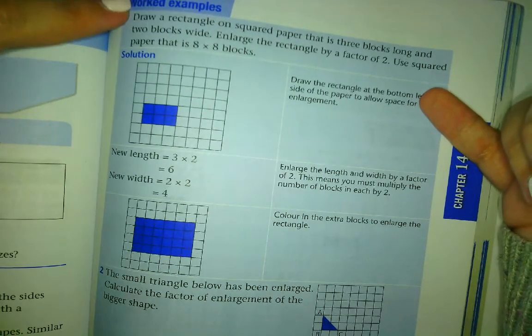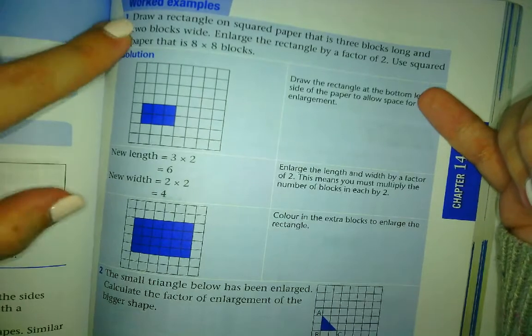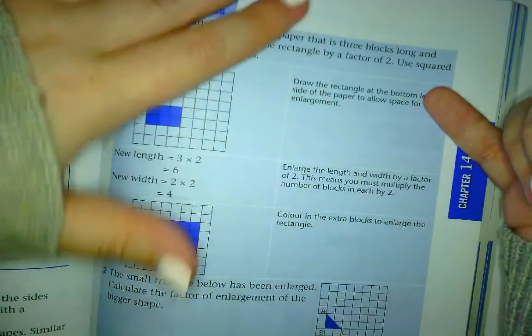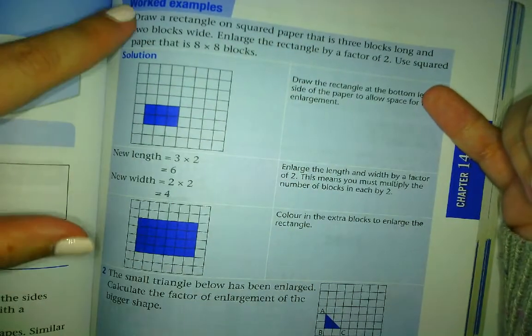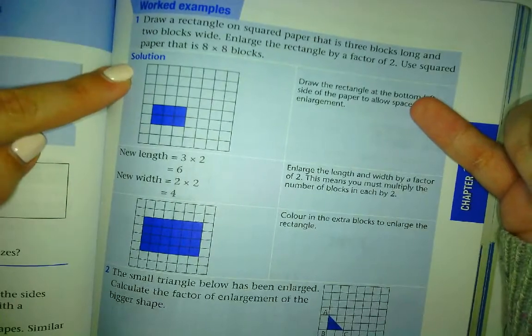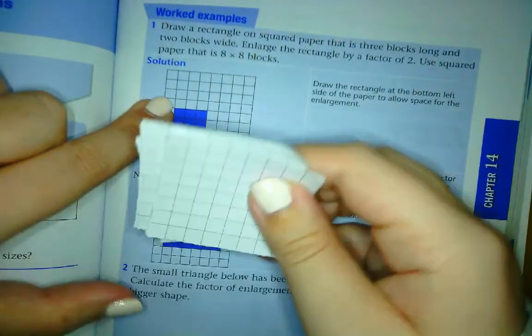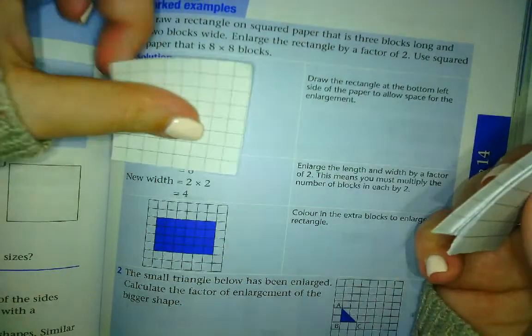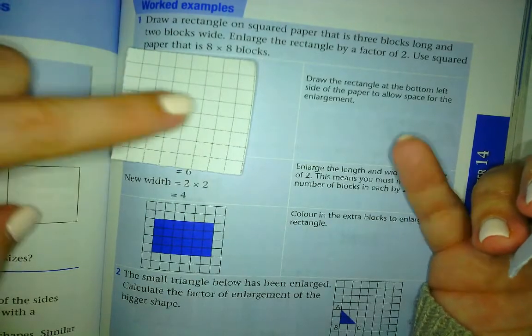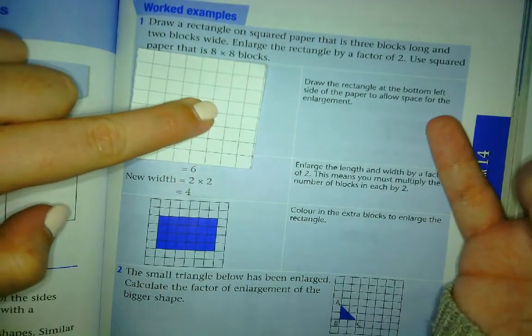Okay, so just let me explain first. So you're going to write worked examples, enlargement. So you're only doing enlargement in these worked examples. Make sense? Okay, so you're going to say worked examples, enlargement. You're going to write down the question, and then you're going to draw the answer. So you're going to have your square, and you're going to draw the small square, and you're going to write down what that is next to it.